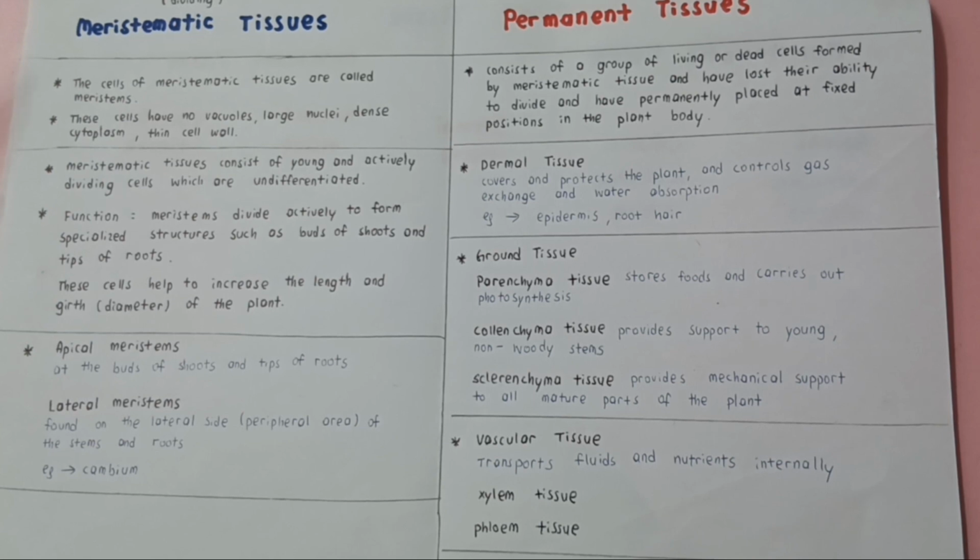The meristematic tissue can be further divided into two types, the apical meristem and the lateral meristem. The apical meristem is located at the bud of the shoot and the tip of the root, whereas the lateral meristem can be found on the lateral side, that is the peripheral area of the stem and the root. An example of lateral meristem is the cambium.